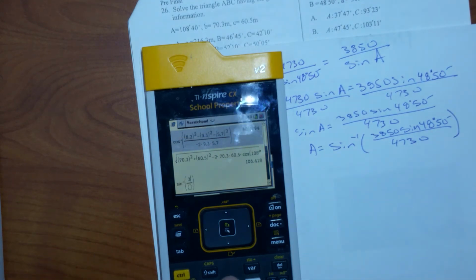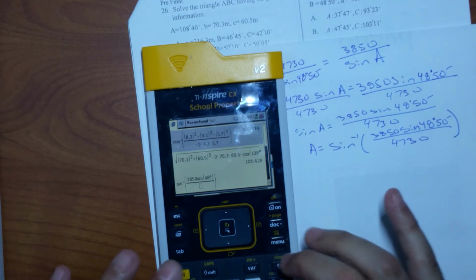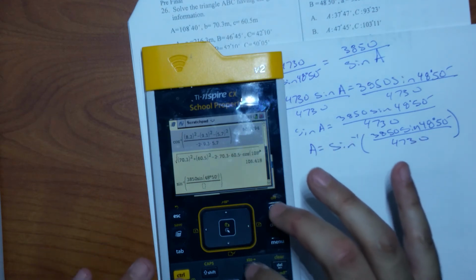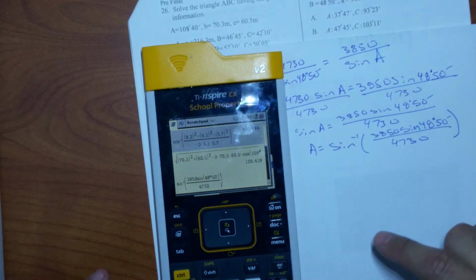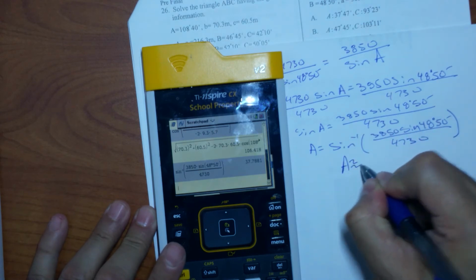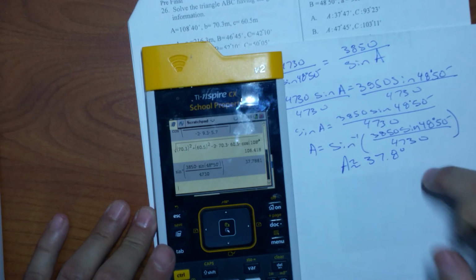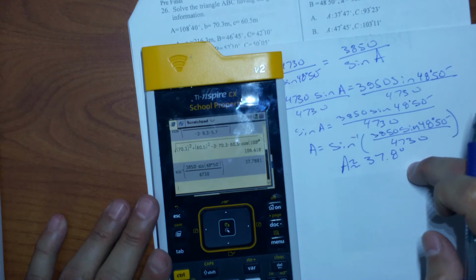And 3850 sine 48 degrees 50 minutes over 4730. So we're going to get A is about 37.8 degrees. Now, since this is ambiguous, what do I have to do to find the other angle?